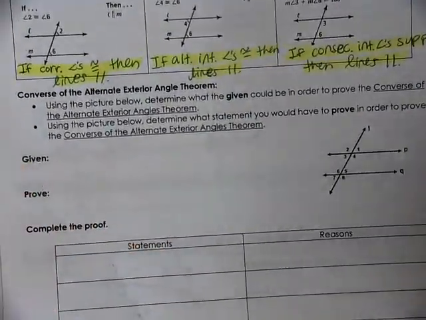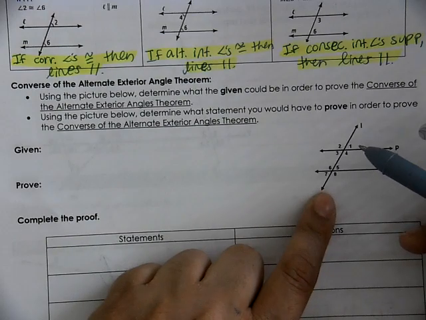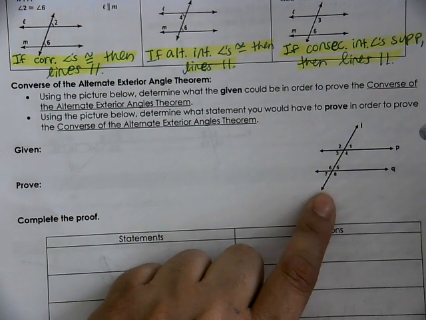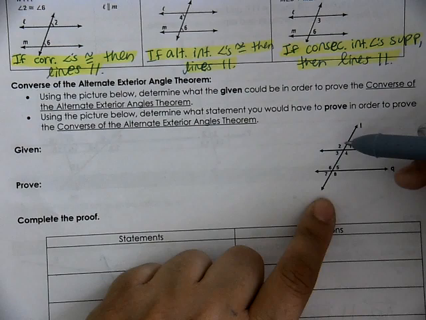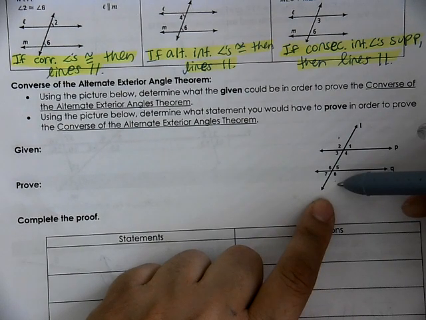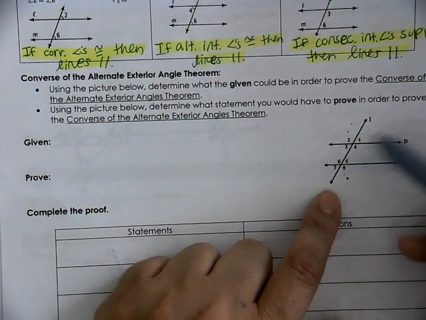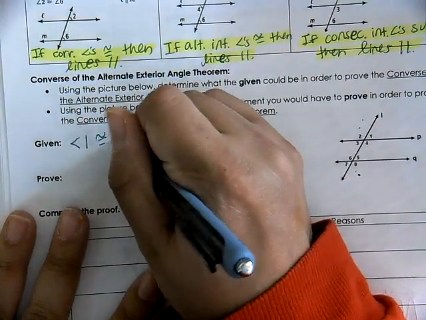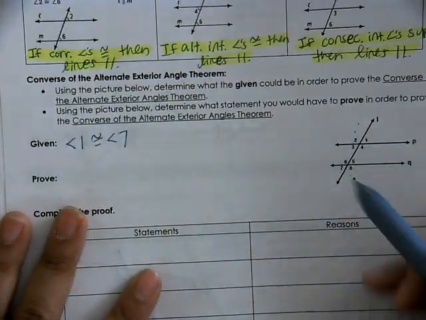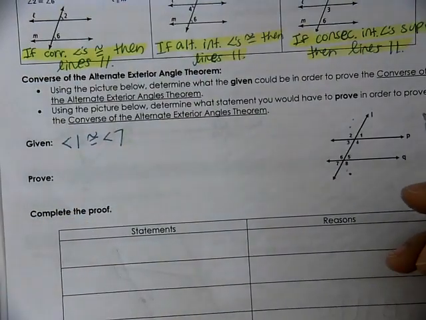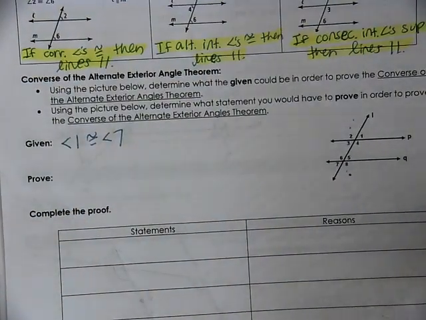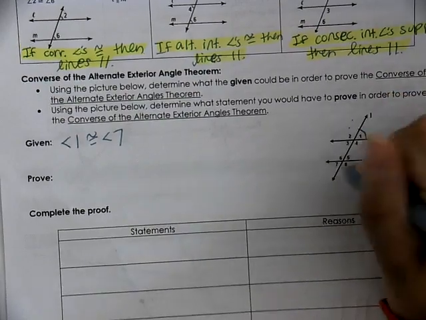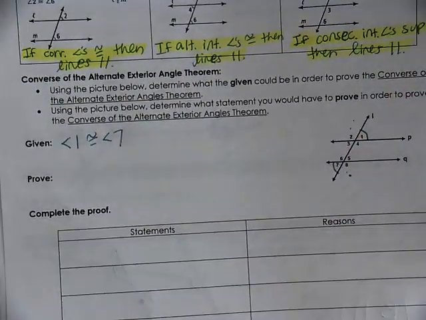Okay, so let's start with looking at the diagram. If we're trying to figure out which alternate exterior angles we want to pick, you can pick either 2 and 8, to be given that are congruent because those are alternate exterior angles, or 1 and 7. It doesn't matter which one. I go ahead and pick 1 and 7, but really, again, you could have picked the other alternate exterior angles instead. Because remember, there's 2 pairs of them. So we're saying that in our given, we know that 1 and 7 are congruent to each other.